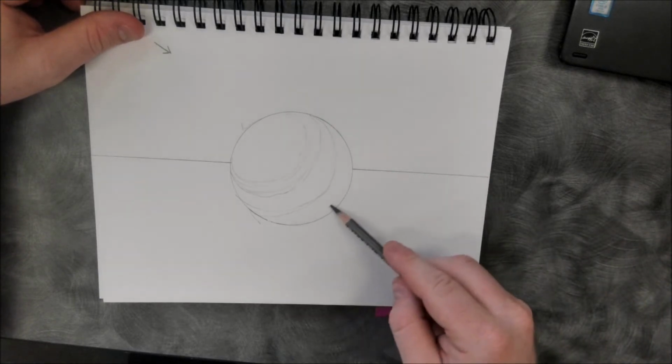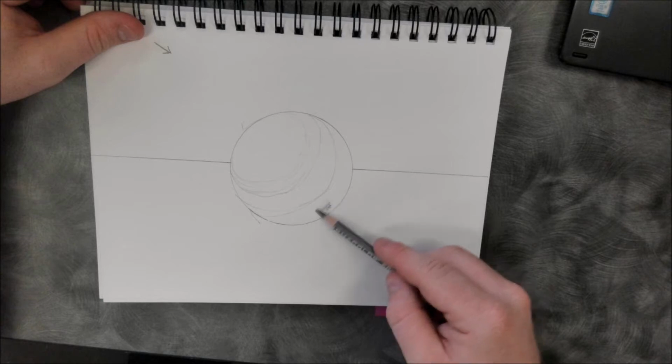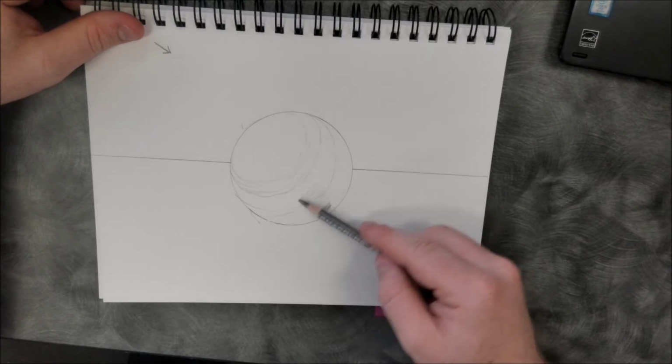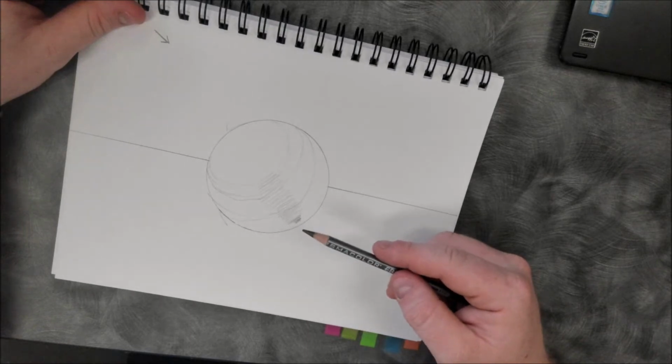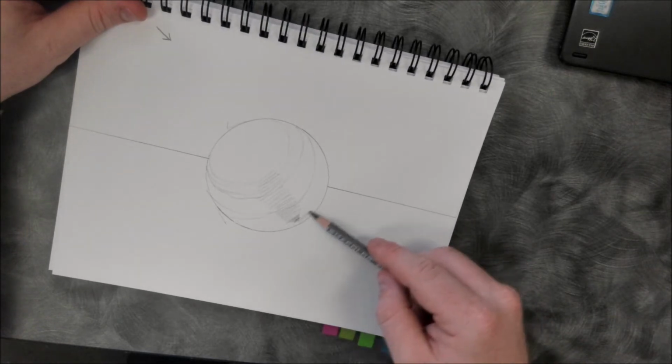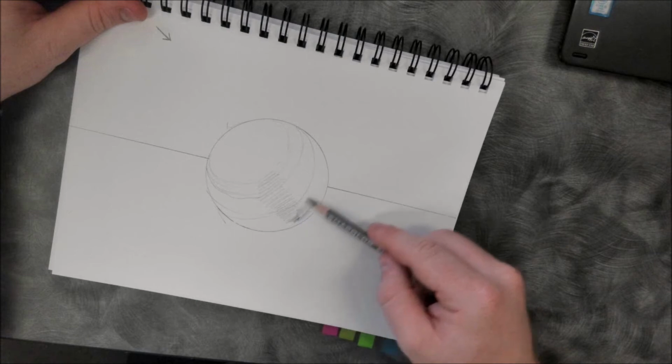There's no difference between this and the graded value scale that we did earlier, but there is one added consideration, and that is the surface of this object. That just means I need to make sure that I'm actually curving my value around the surface of the object.